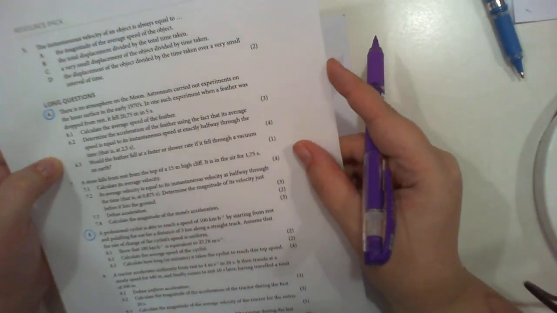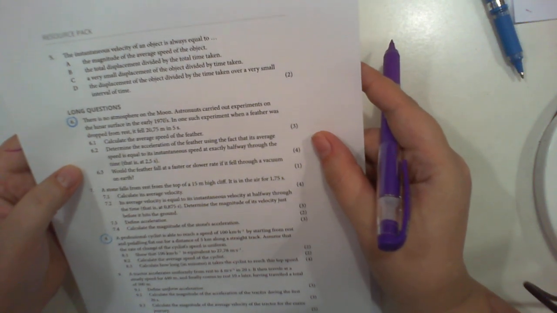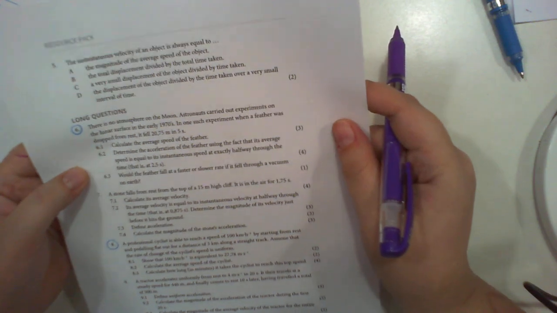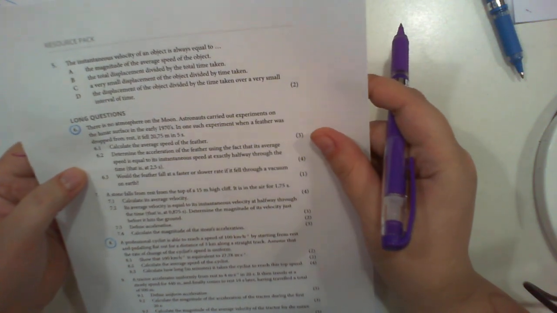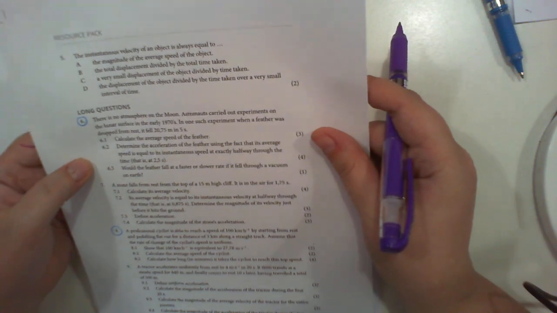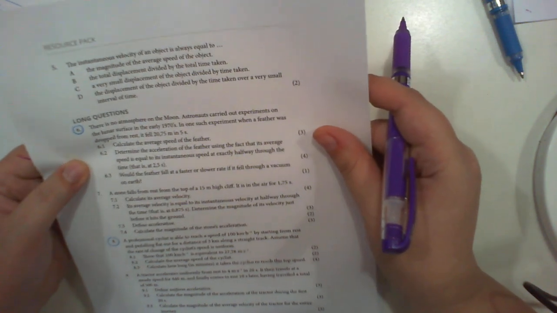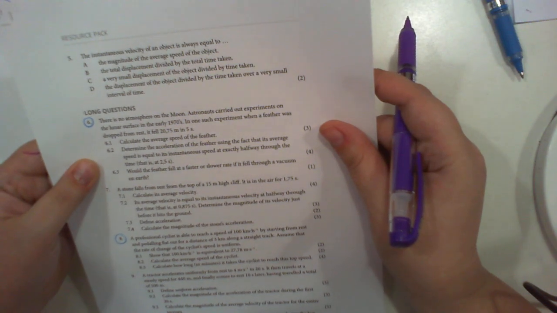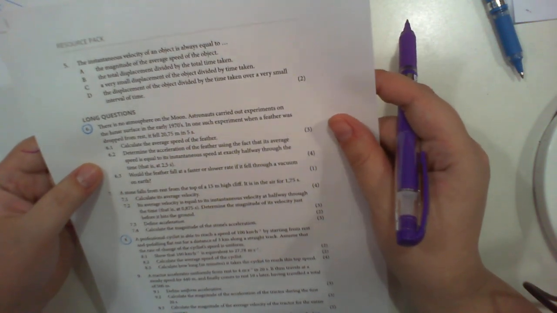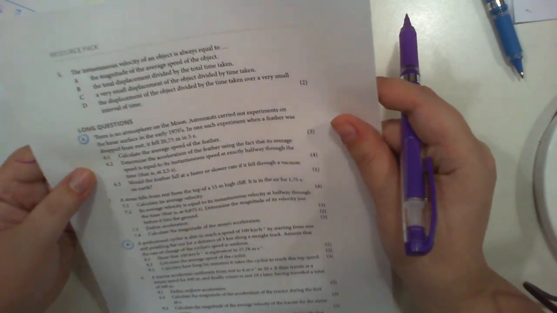There is no atmosphere on the moon. Astronauts carried out experiments on the lunar surface in the early 1970s. In one such experiment, when a feather was dropped from rest, it fell 20.75 meters in 5 seconds. Calculate the average speed of the feather, determine the acceleration of the feather, and would the feather fall faster or slower if it fell through a vacuum on Earth?